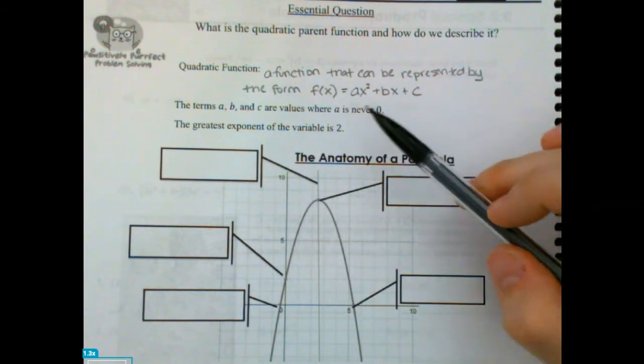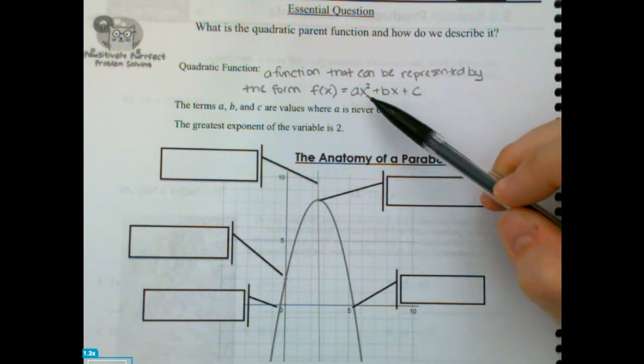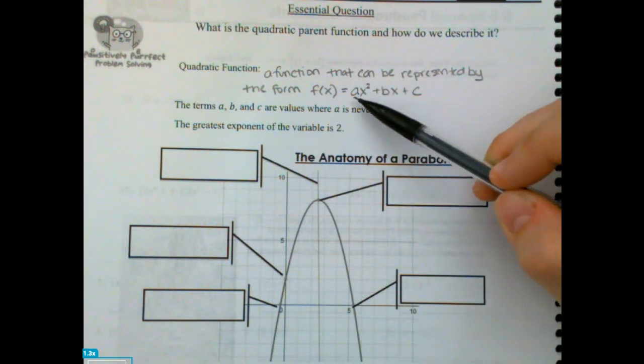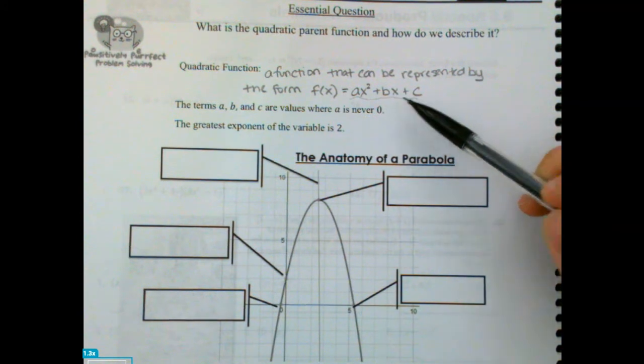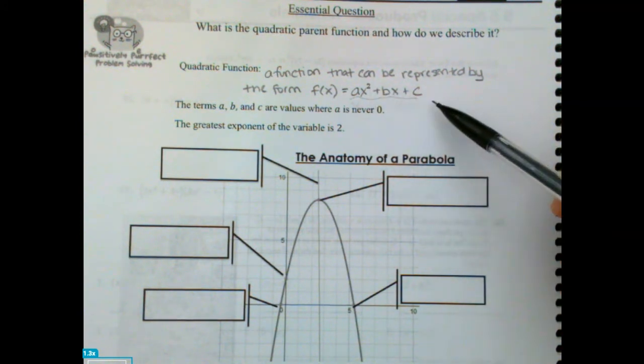So similarly, like a line was y equals mx plus b, this equation, ax squared plus bx plus c, is how we represent a quadratic function.